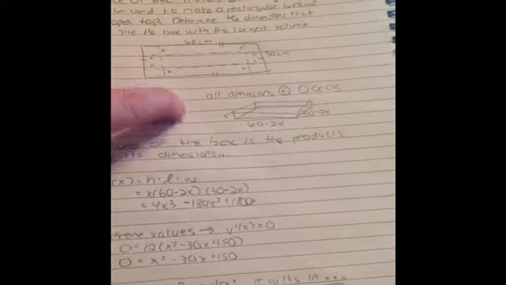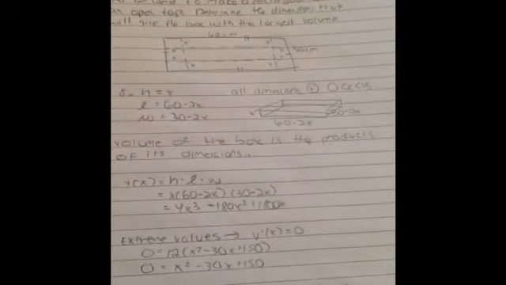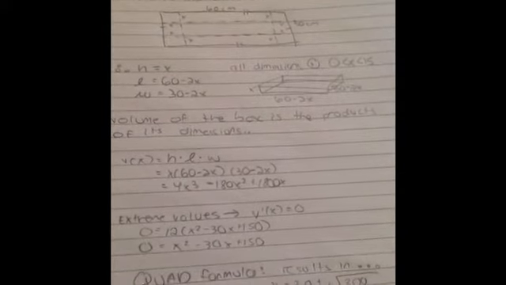There are two sides, so we need to have x's on both sides of those corner squares. By our diagram, we see that h equals x, where h is the height, the length is 60 minus 2x, and the width is 30 minus 2x. All dimensions are positive, therefore our domain is 0 < x < 15.